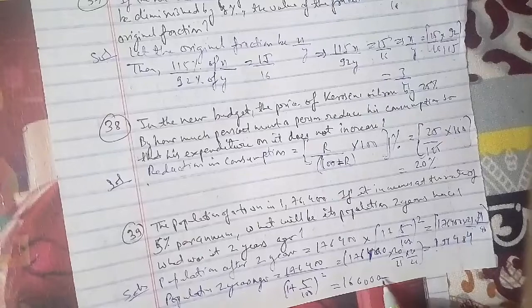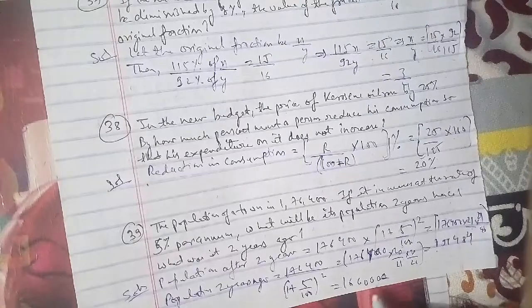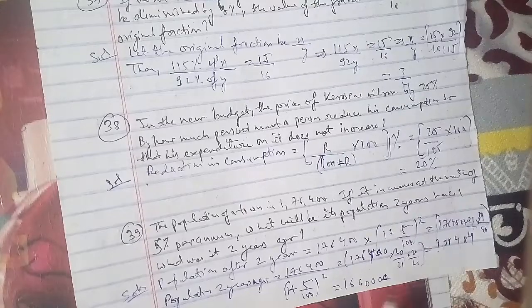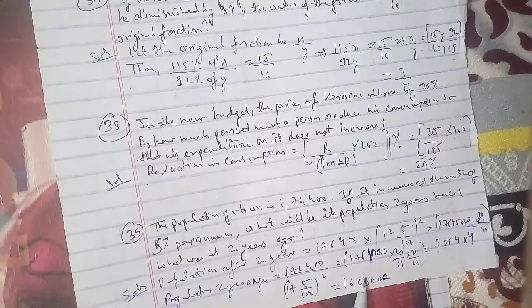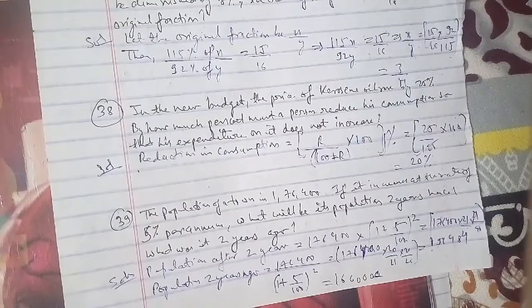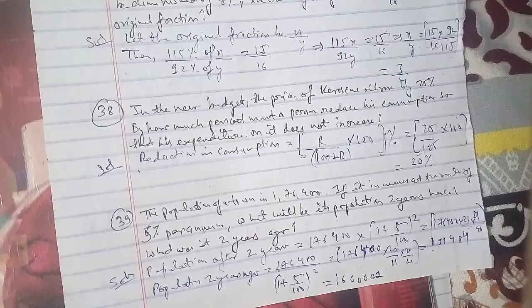Question we have, the value of a machine depreciates at the rate of 10% per annum.